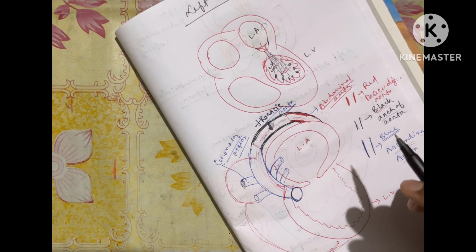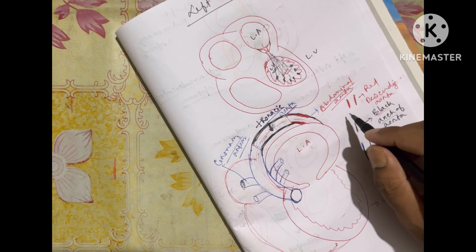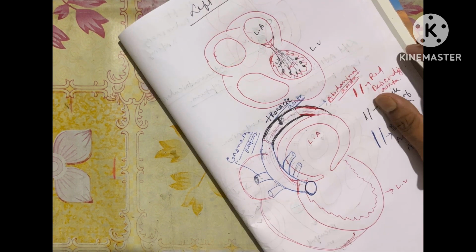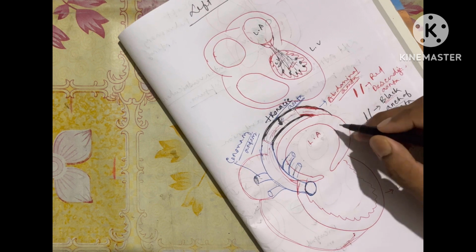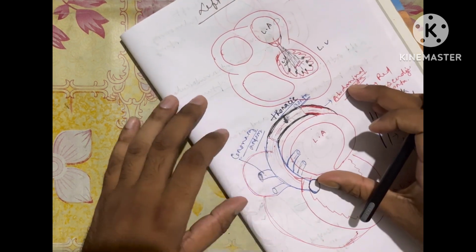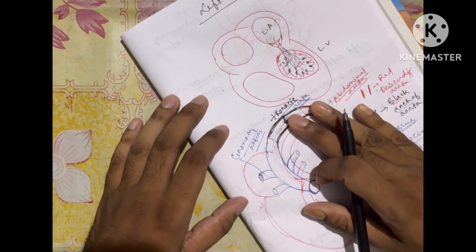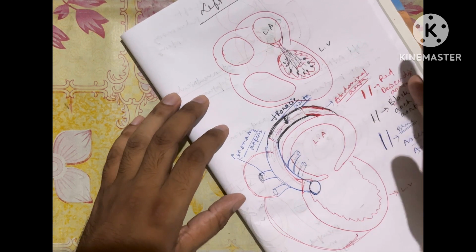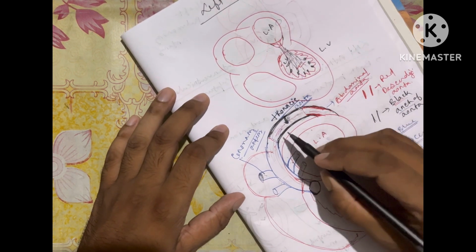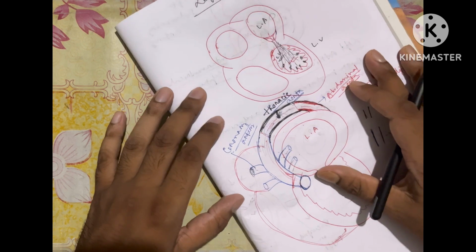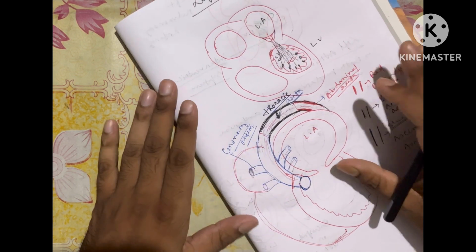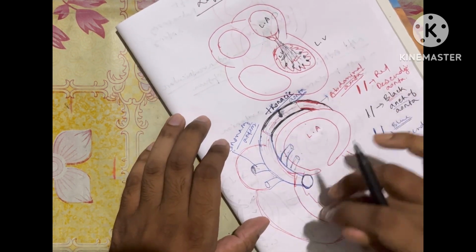One more thing we need to discuss is the ductus arteriosus. But the ductus arteriosus follows a quite different mechanism, so I will discuss that part in the next session. From today, this is the overall picture of the different chambers of the heart. With these two parts, I have completed these different chambers.